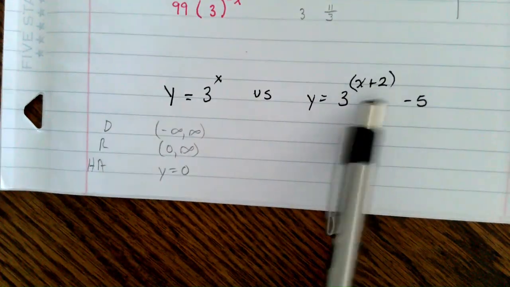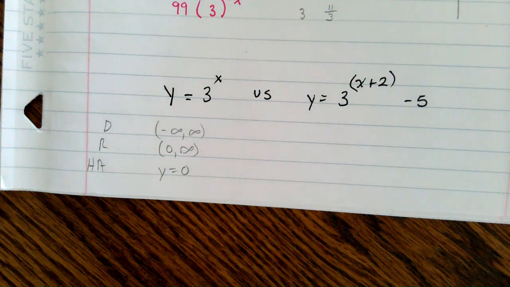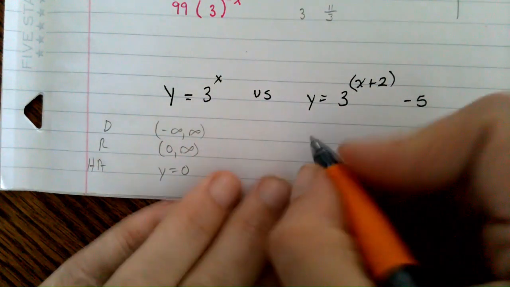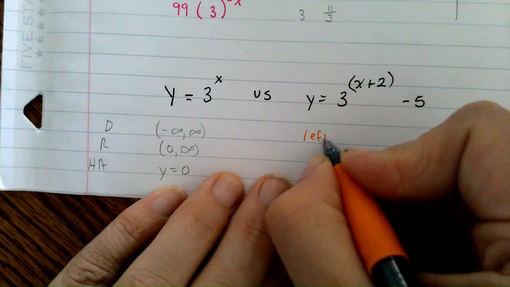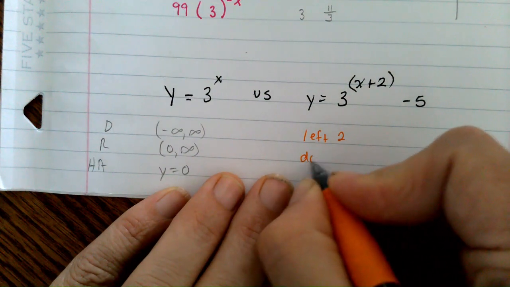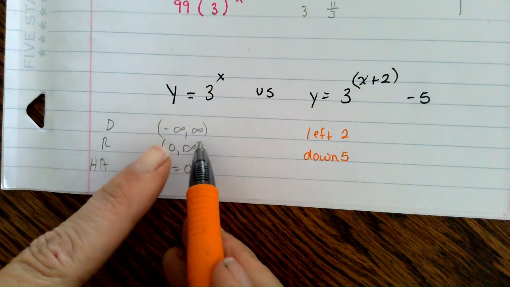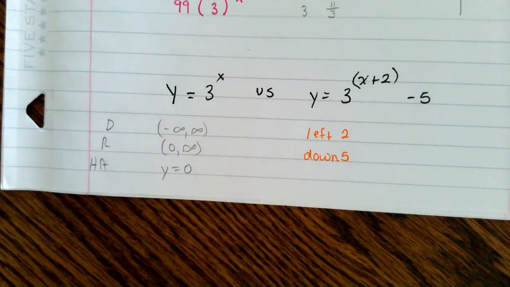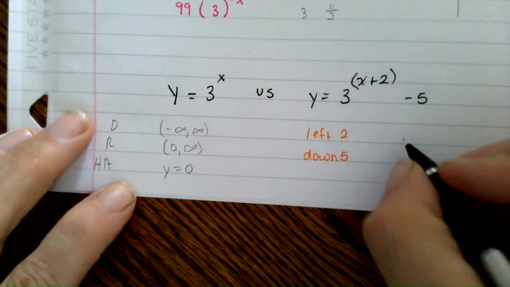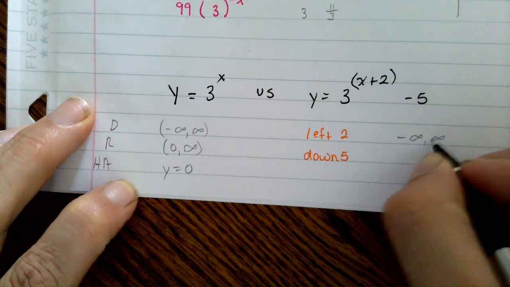Over here, the HK shifts still apply that have applied in several other of my videos. We're moving left 2 and down 5. Well, if you're on negative infinity to infinity and you move left 2, aren't you still on negative infinity to infinity? Yes. So the domain is still negative infinity to infinity.